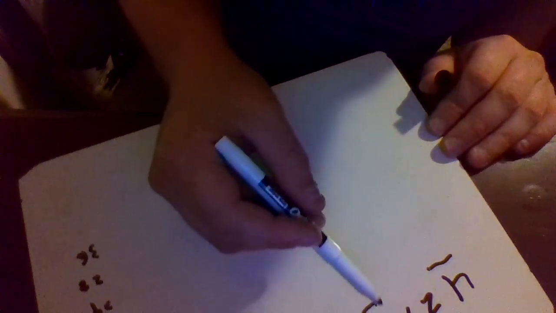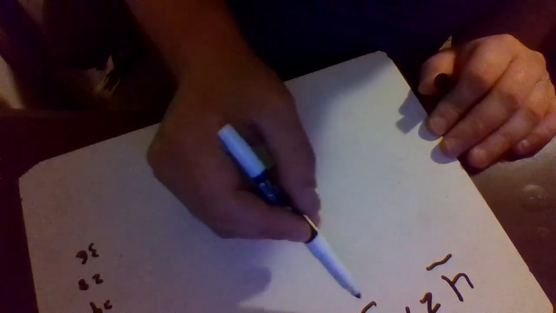So, 4 doesn't go into 3. It goes into 37. So how many times does 4 go into 37? Well, as you can see, our last number, 1, 2, 3, 4, 5, 6, 7, 8. I skipped 1. See, even I make mistakes, guys. 4 times 8 is 32. 4 times 9 is 36.